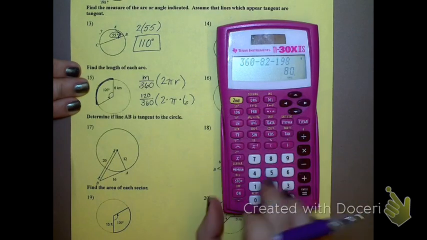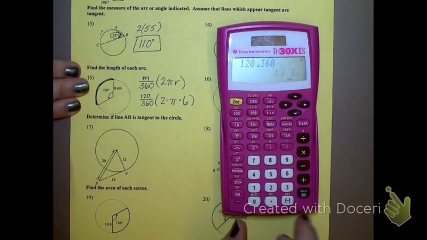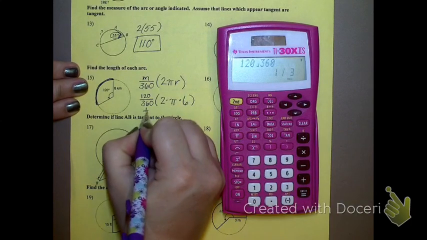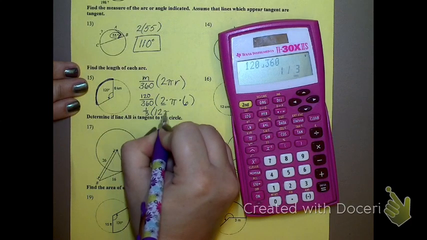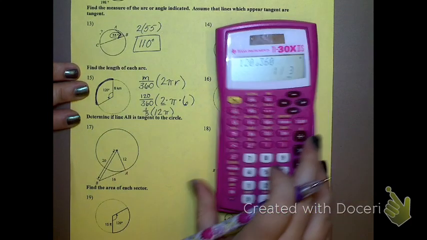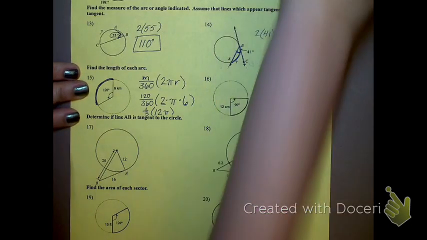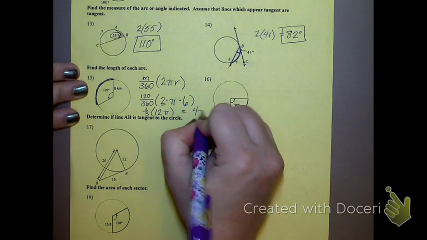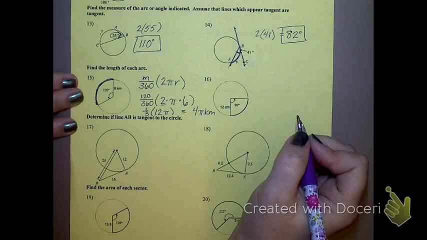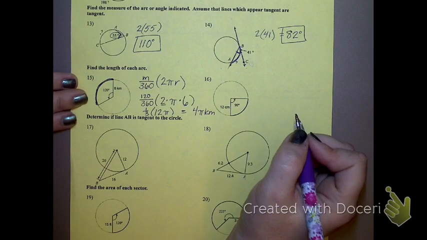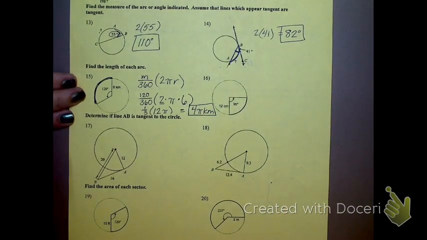So 120 over 360 gives me 1/3. So I have 1/3. And what do I get in here? 2 times 6 is 12 pi. What's 1/3 times 12? 4. So my answer is 4 pi kilometers. Is it kilometers squared? No, because it's a portion of your circumference, which is just a measurement, not your area.